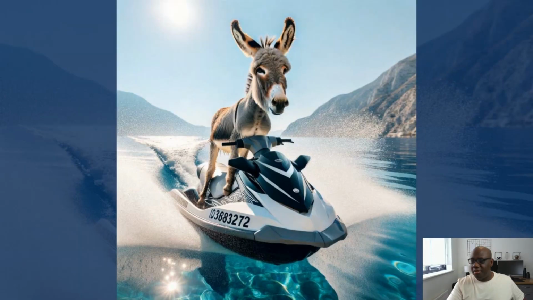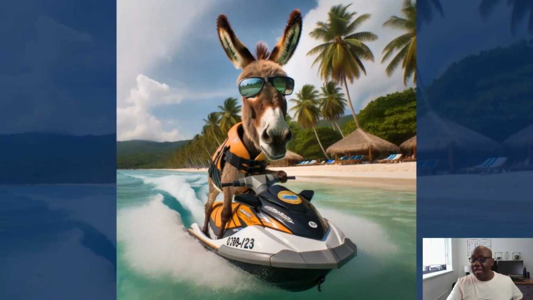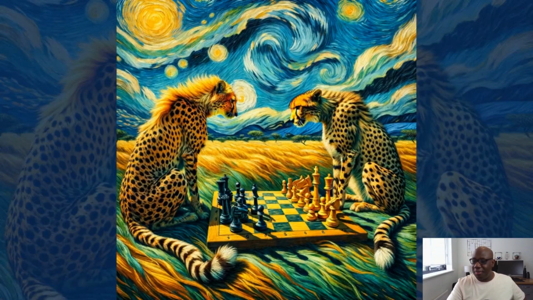A donkey on a jet ski. I actually got this one from Midjourney, but can you see the reflection in the glasses? Really, really good.